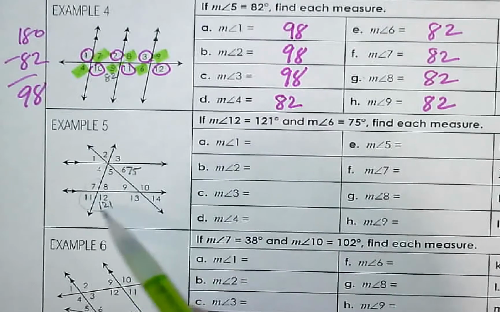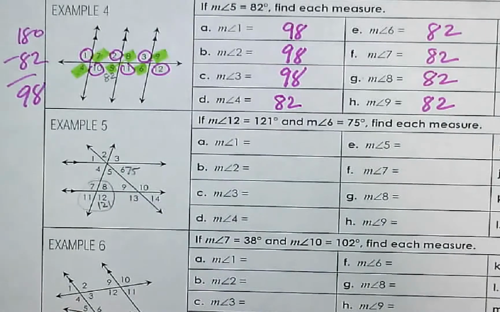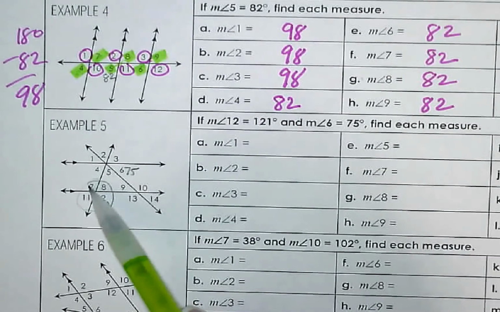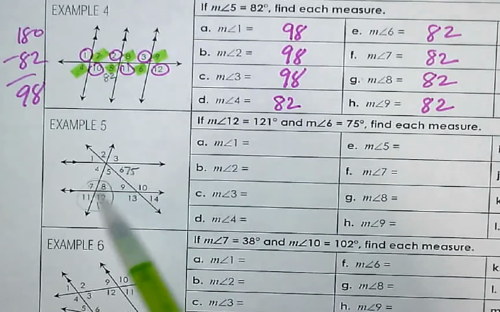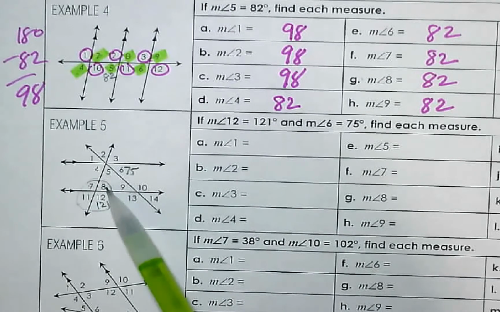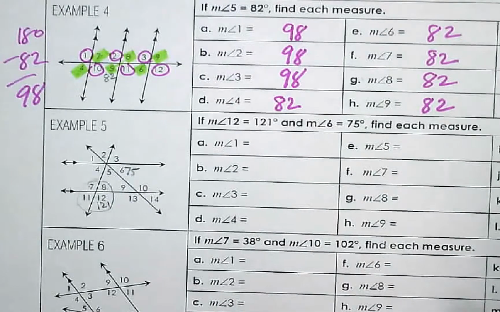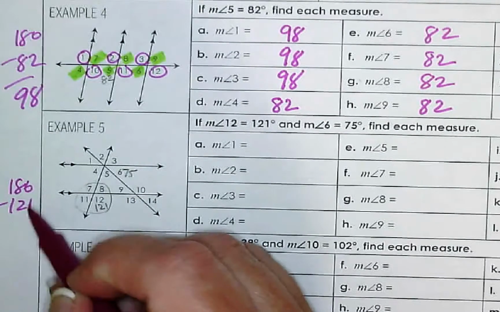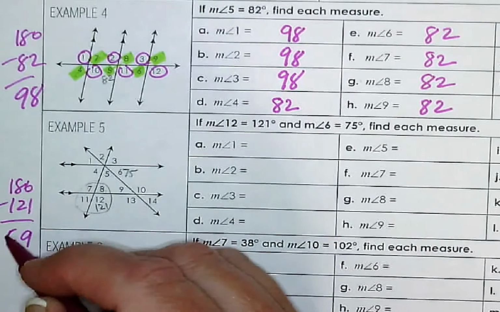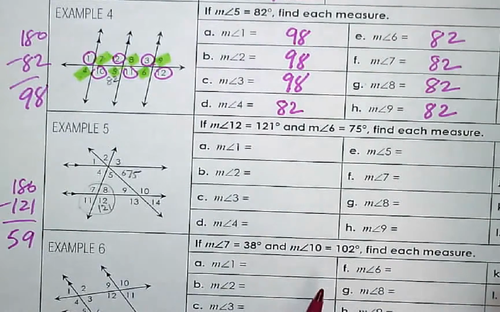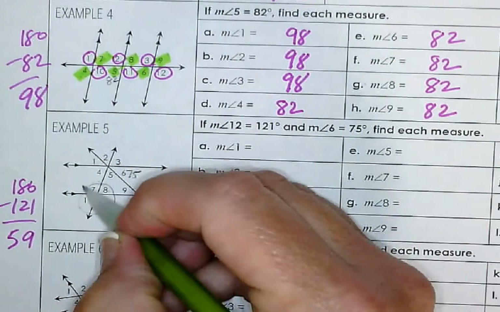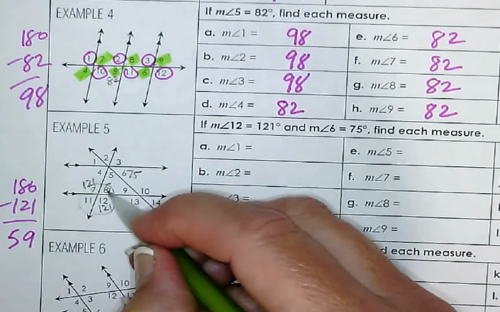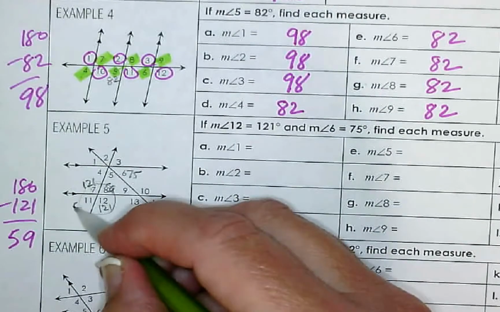Obviously, this group of 4, they're all related. So angle 7 is going to be 121. Angle 8 and 11 are also going to be equal to each other, but it's going to be the supplement of 121, which is 59. So this is 121, vertical. This is 59, linear pair.